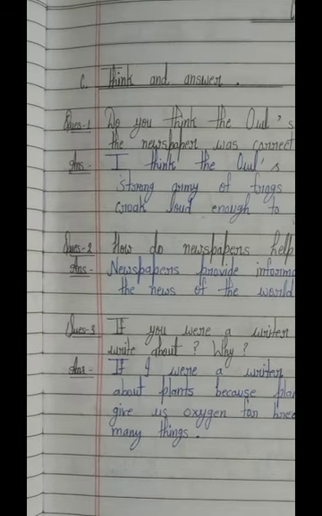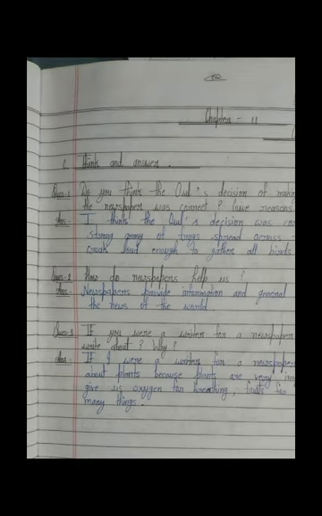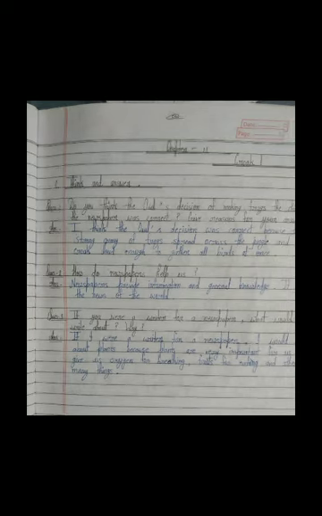Okay, so students, we have read and solved all question answers of this exercise C, think and answer, of this chapter 11, Croak, in our Fair English Literature notebook, and I hope you have understood all these questions of this exercise C. You have no problem in any question answer of this exercise C.